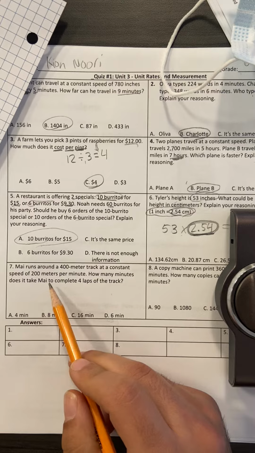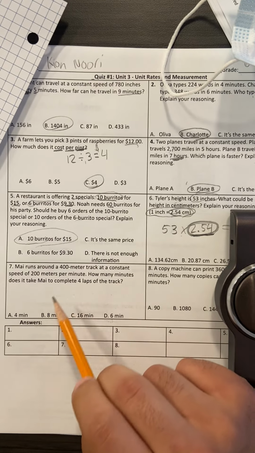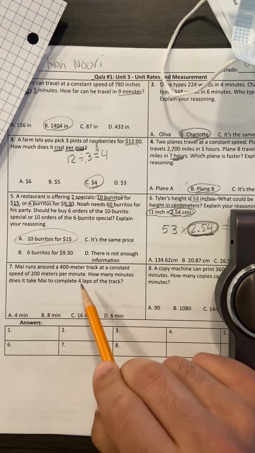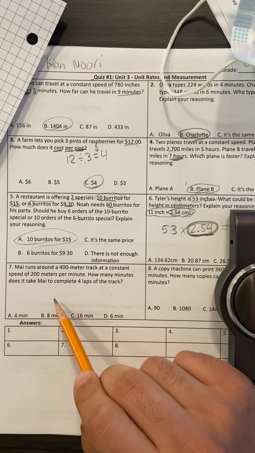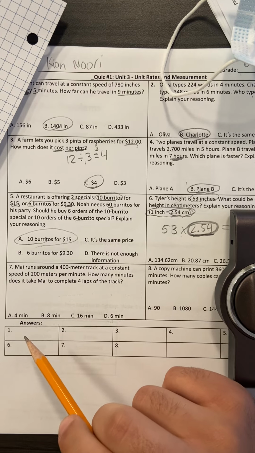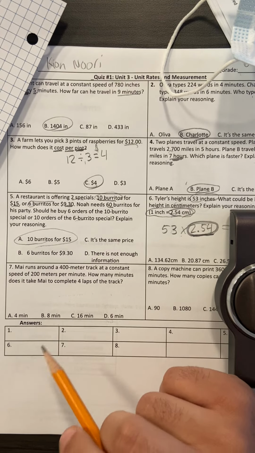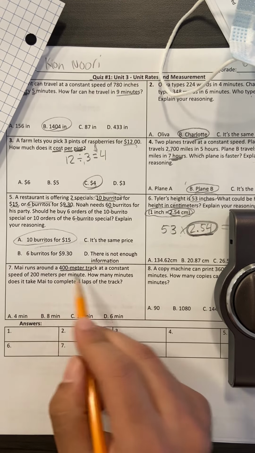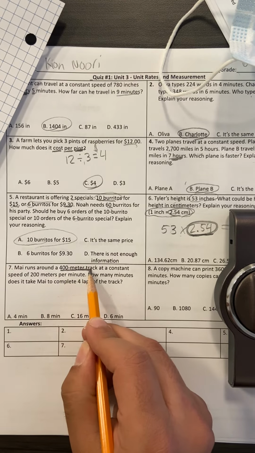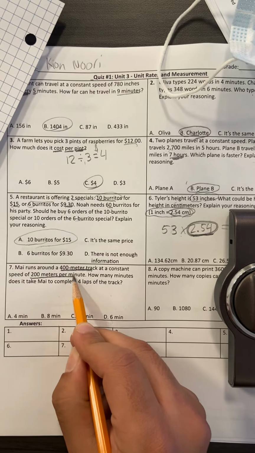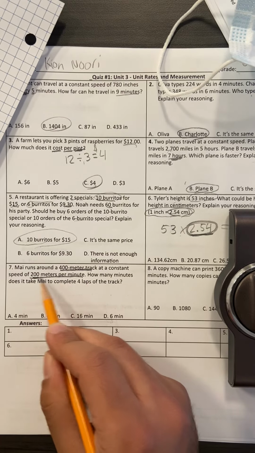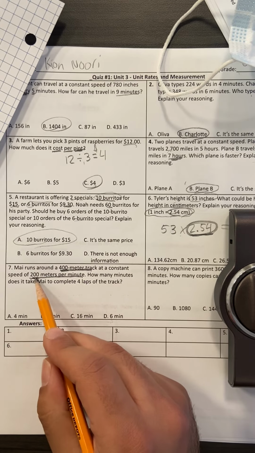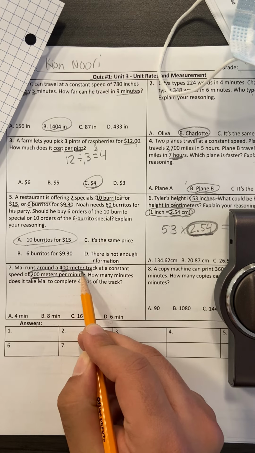So Mai runs around a 400-meter track at a constant speed of 200 meters per minute. How many minutes does it take Mai to complete 4 laps of the track? Okay, so it's important to notice something here. The track is 400 meters long, but it doesn't tell us her rate for 400 meters. It tells us her rate for 200 meters. So 200 meters is not a full lap. 400 meters is a full lap. So what you need to realize is that the rate they give you is for half a lap.